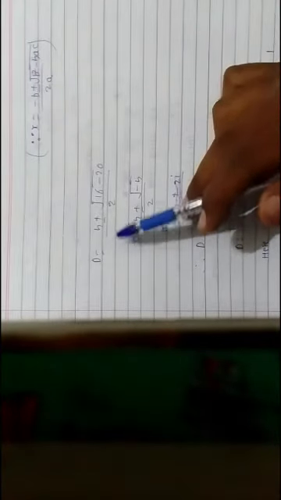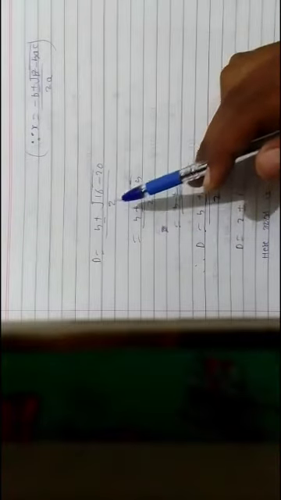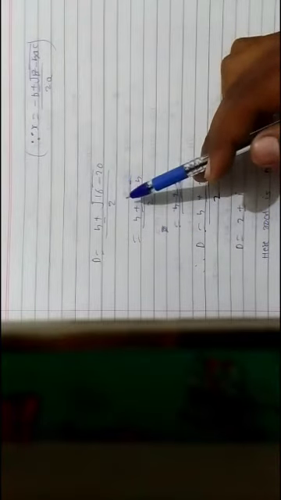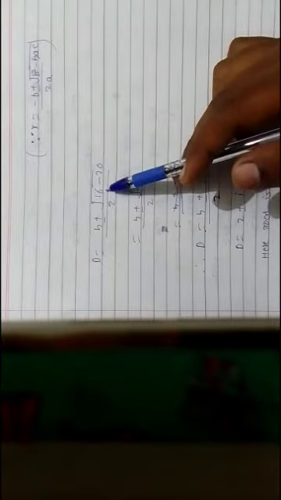That is D is equal to 4 plus or minus under root 16 minus 20 upon 2.